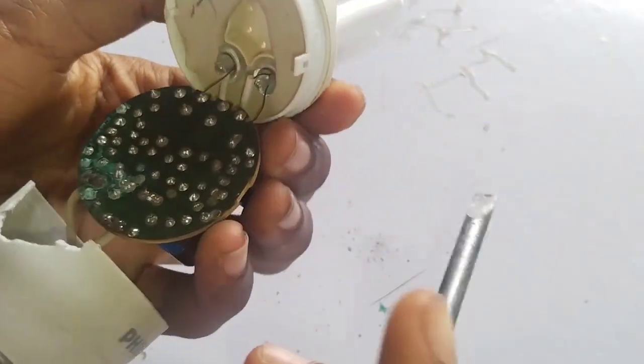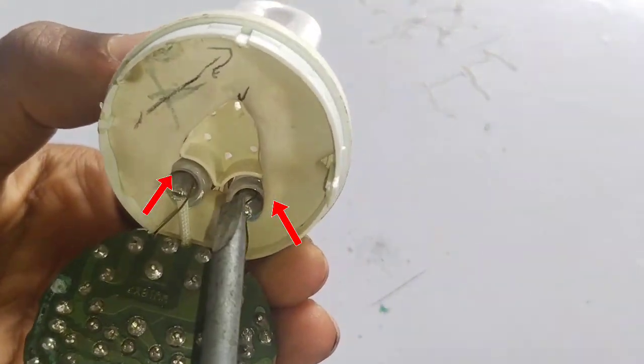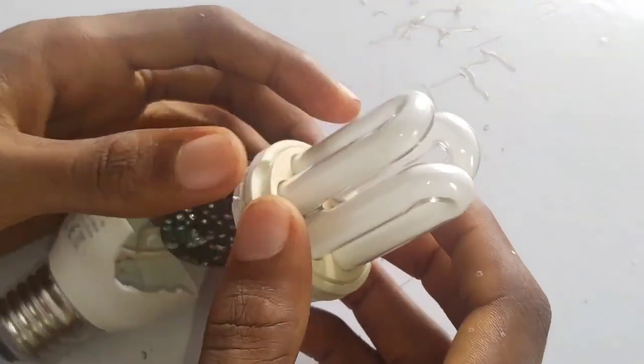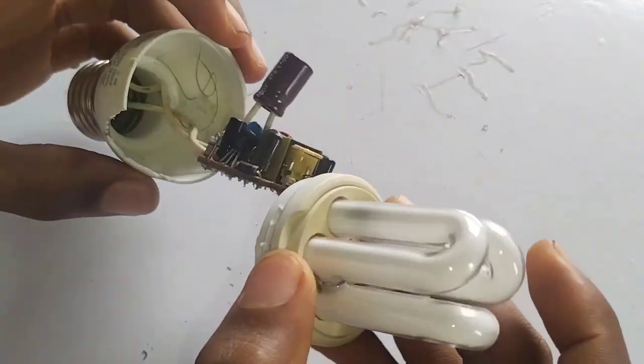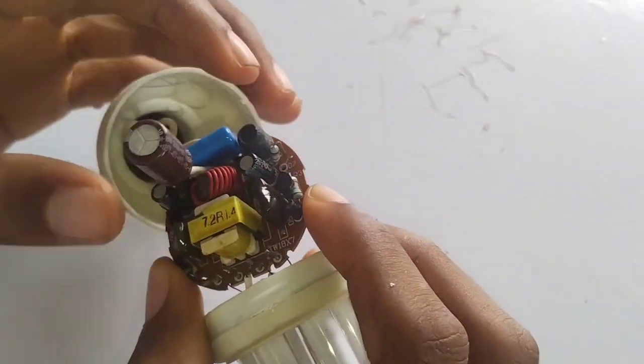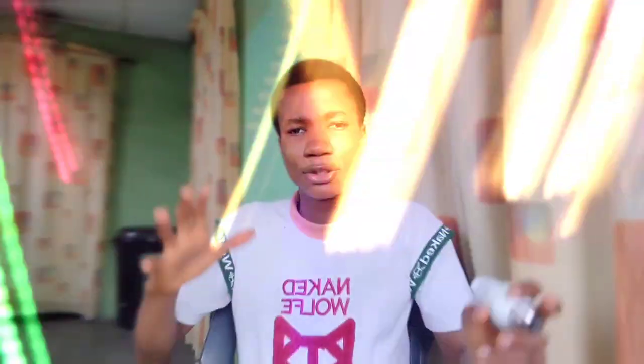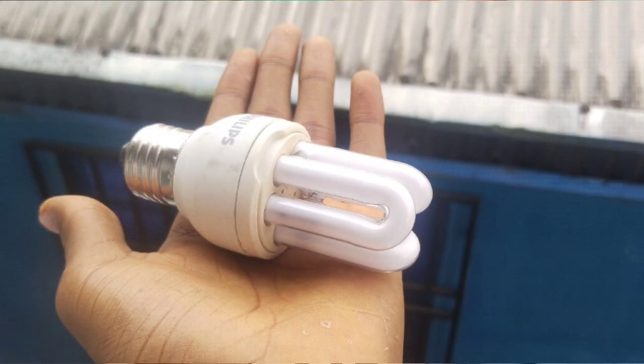The tube has two wires on each end, as you can see right here. And as you can see, the high voltage goes to the tube, excites the mercury, and we get the light. Just a very quick wrap up on how it is inside and how it works. So I hope you get the full breakdown tutorial on how a CFL bulb works, how the CFL bulb is produced, how it generates light, what is inside the CFL bulb, and the important things you need to know about the CFL bulb.